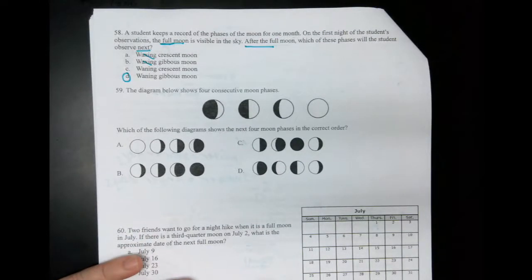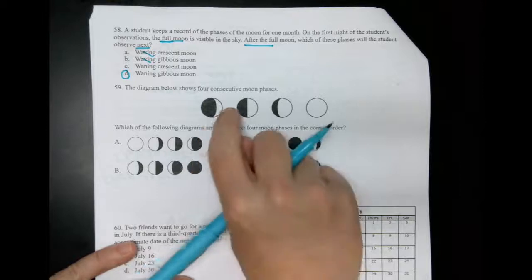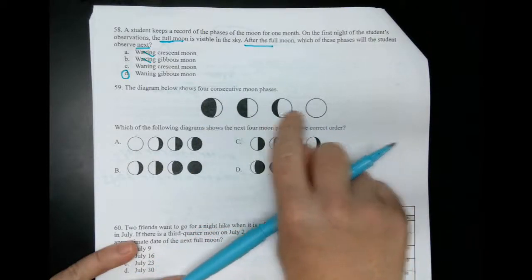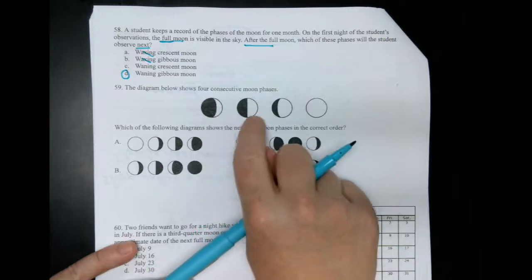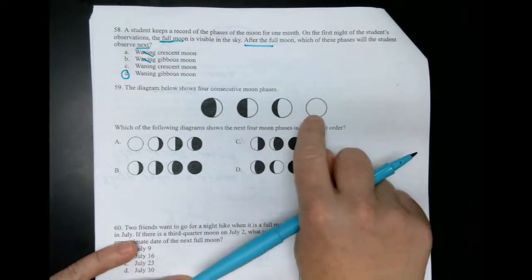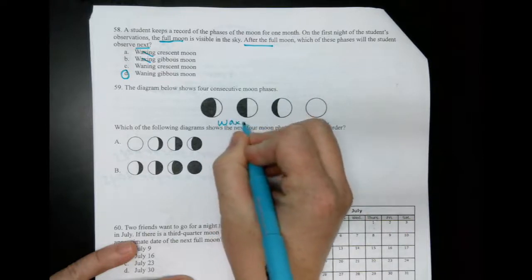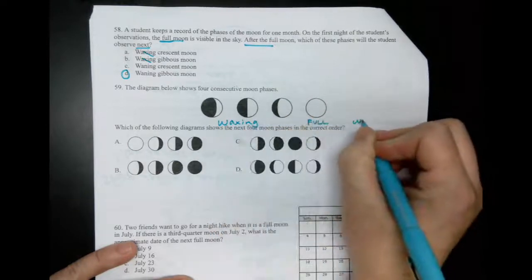The diagram below shows 4 consecutive moon phases. Which of the following diagrams shows the next 4 moon phases in the correct order? So notice the light is on the right. We're waxing on the right, growing bright. So we have waxing crescent, first quarter, waxing gibbous, full. So if these are my waxing phases, afterwards I need to have waning phases.